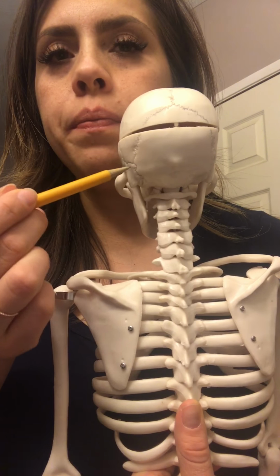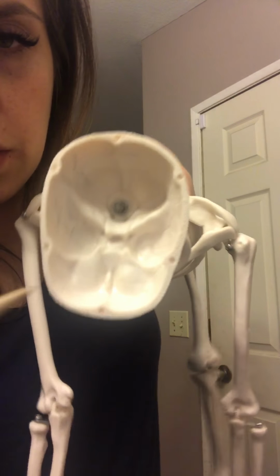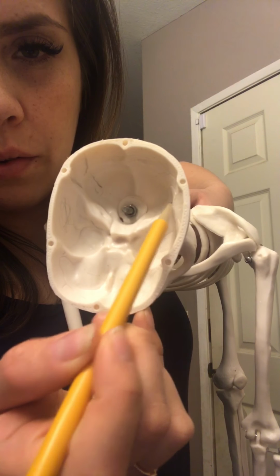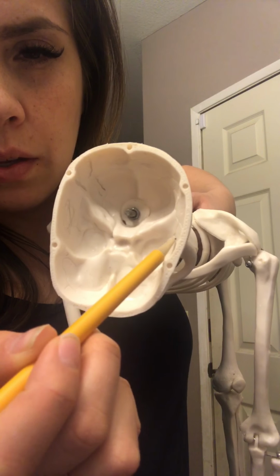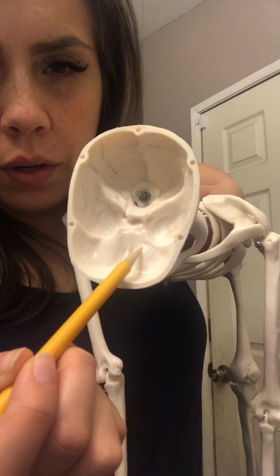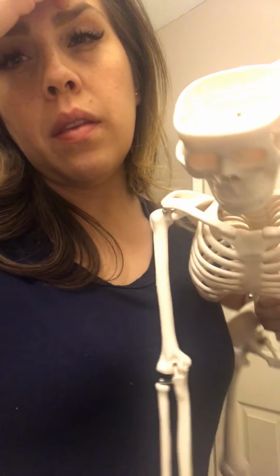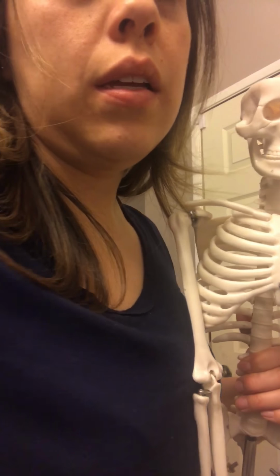the temporal. Then we want to look at the inferior skull, so here we have the occipital, we have the parietal, we have the temporal, we have the sphenoid, and we have the ethmoid right here. Okay? And just so you know, on the back, I just have a guide list.